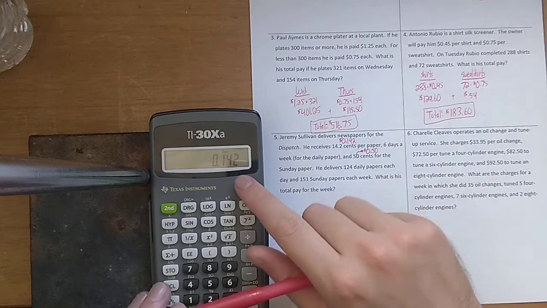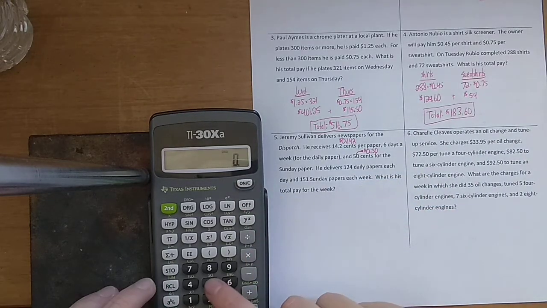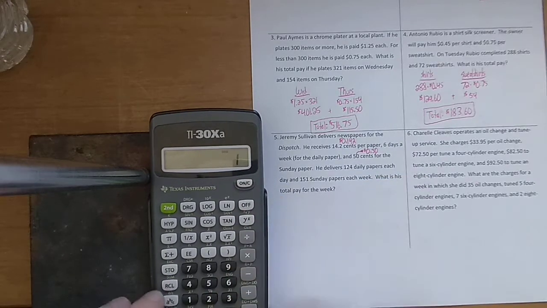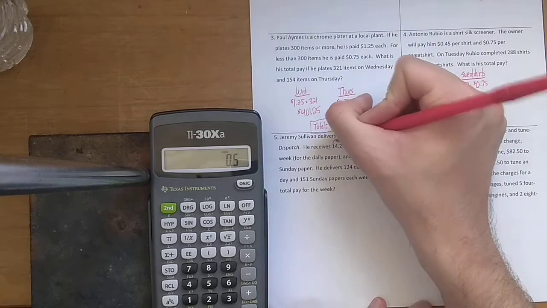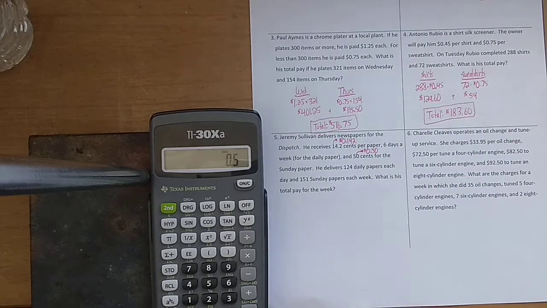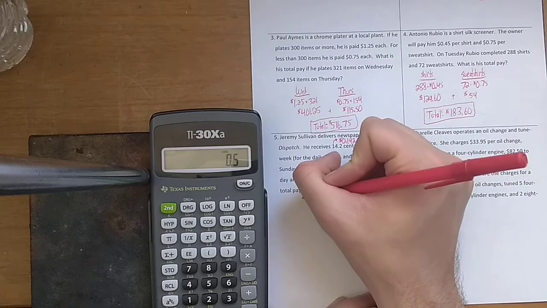And if you're ever confused about how to get from cents to dollars, you just do the number of cents divided by 100, 0.50. Okay? So the first thing we're going to do is figure out how much he makes in one day delivering the newspaper, a regular weekday.